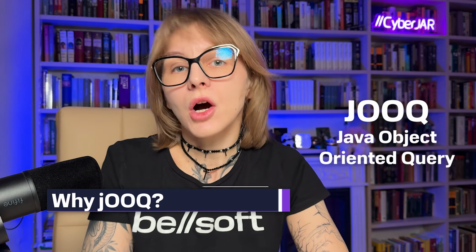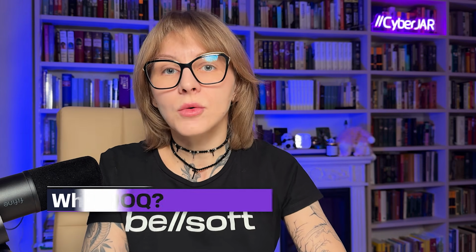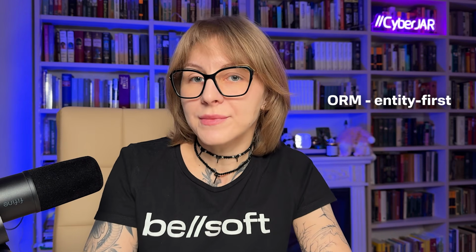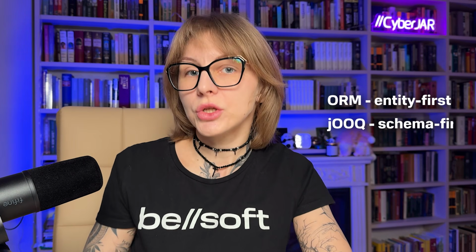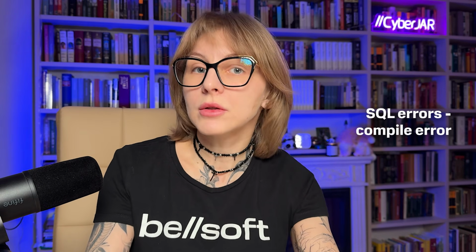jOOQ, or Java Object-Oriented Query, is the library that helps you build type-safe SQL in Java. Unlike ORMs that handle SQL and mapping based on your Java entities, jOOQ generates Java classes based on the database schema and also provides you with the API to write SQL as if Java natively supported it. And the SQL is type-safe. jOOQ can use the Java compiler to check the SQL queries at compile time. So, if there is an error in your SQL, the code won't compile.